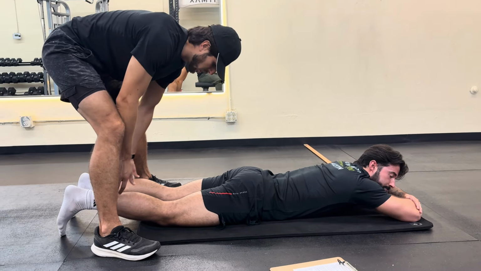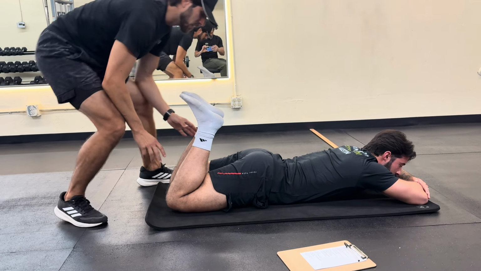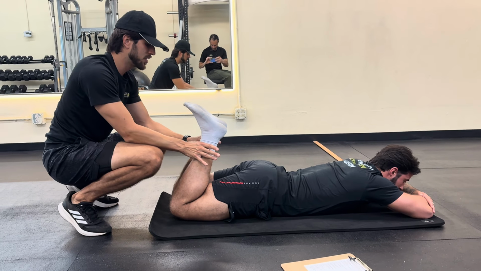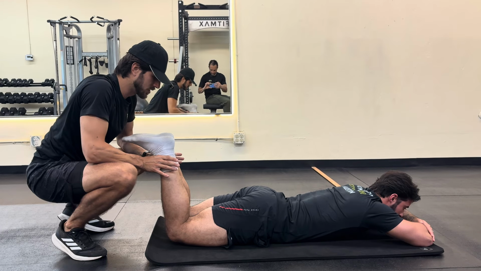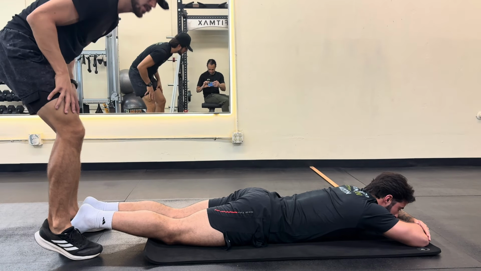Now we're going to do the opposite. So go ahead, bring those heels to the knee or to the glutes. Yep, excellent. And then from here, I just want you to try and press those legs, straighten those legs. Excellent. So this is just testing the strength of those quads on the front of the thighs.